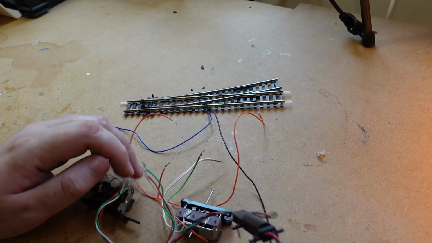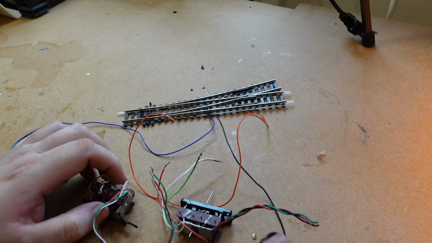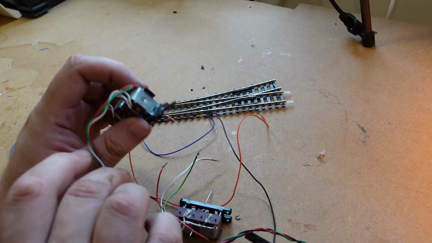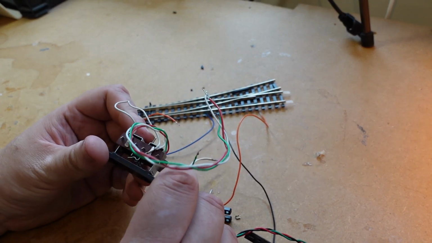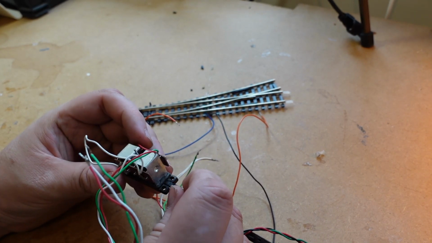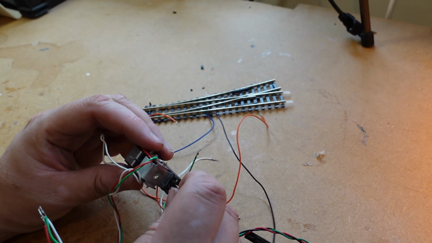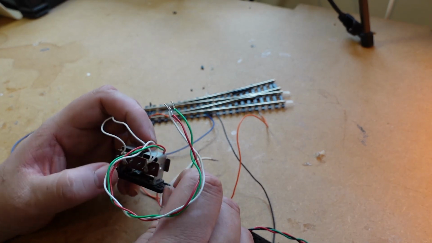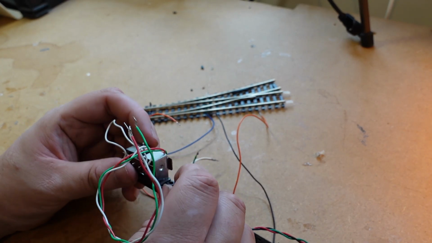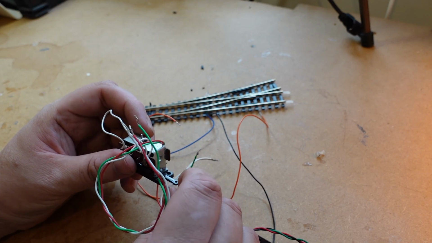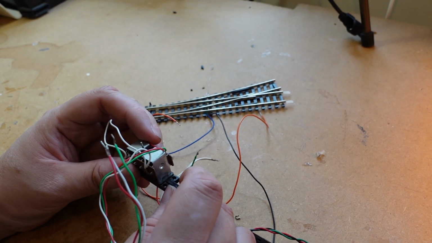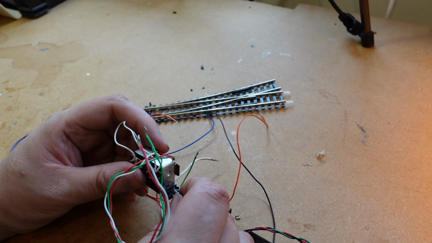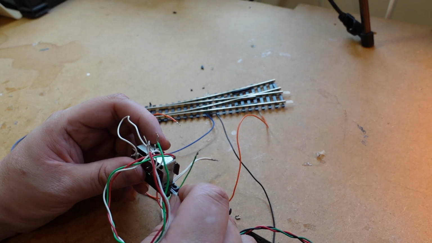These are what I used in the fiddle section. On the main section I used slow action Tortoise point motors, which move slowly, whereas these are snap motors, because you have two coils which you momentarily power, so it goes snap, snap. If you have a slow action, you have a smooth action.